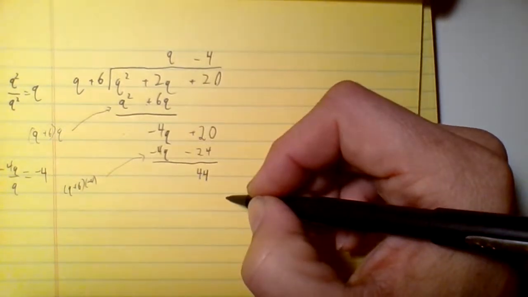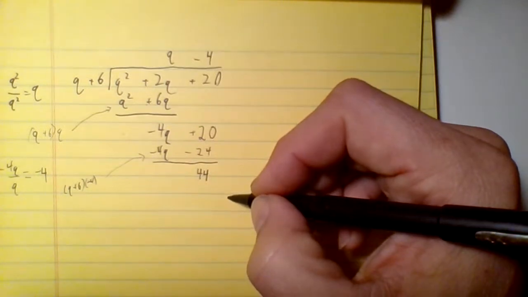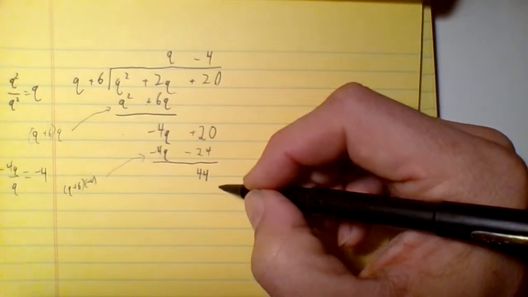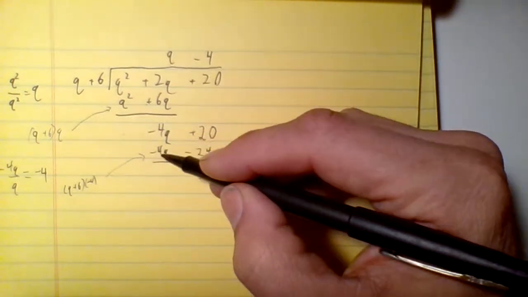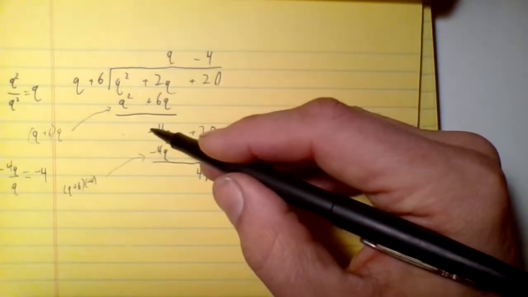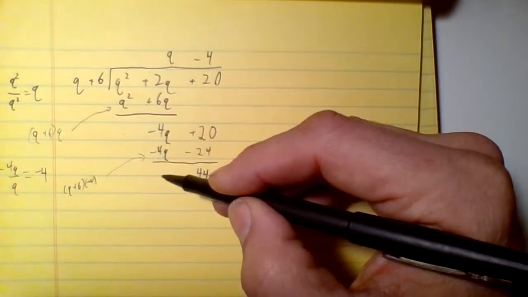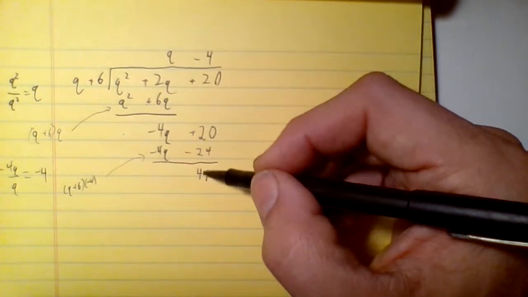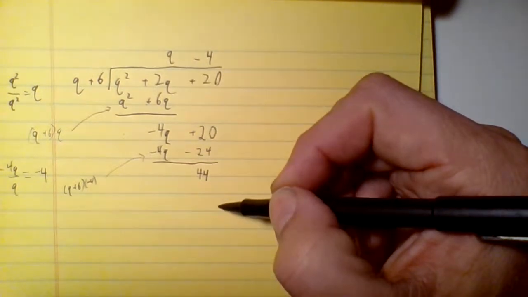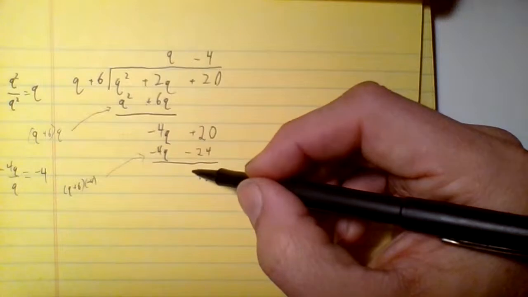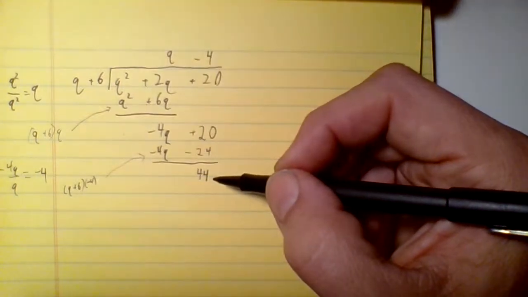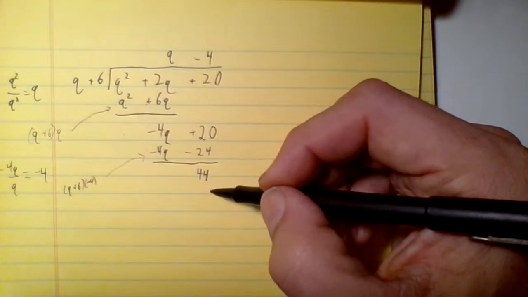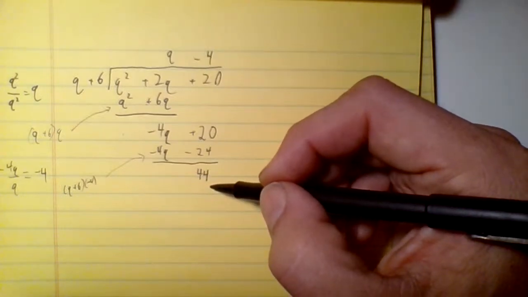The subtraction, once you've got negatives involved, you have to think carefully about the subtraction and be as careful with this as you can. Negative 4q minus negative 4q is really negative 4q plus 4q. It comes out to 0. 20 minus negative 24 is 20 plus 24. It comes out 44. Now, it didn't come out even in this one. The ones I put on the lab came out with a nice 0 remainder, which is great, but that's not always the way it happens.